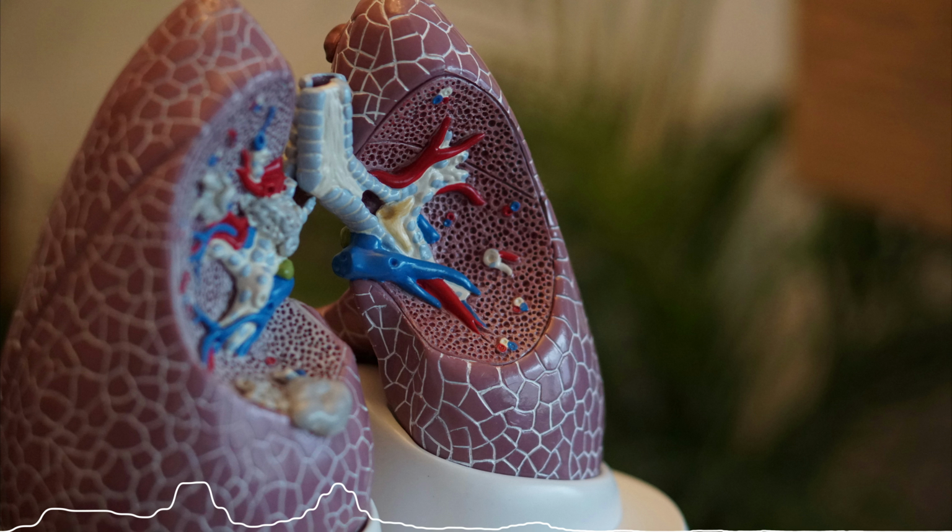So are there any biomarkers that could predict this better than the LIPS score? Well, there are some interesting leads. For instance, one study found that elevated levels of certain inflammatory markers in patients with sepsis were linked to a higher risk of developing ARDS. But we need more research before we can incorporate these biomarkers into clinical practice. So still early stages, but promising.